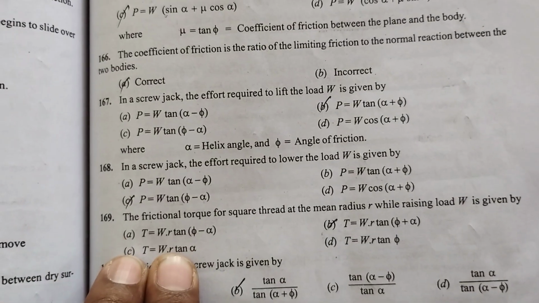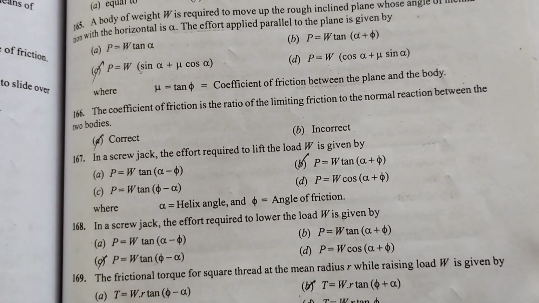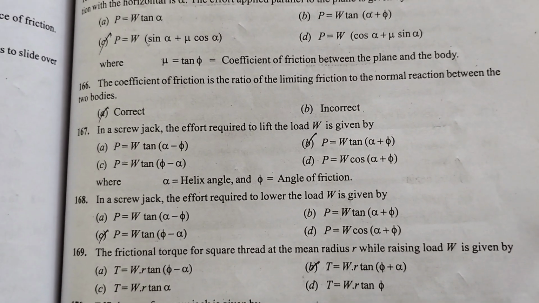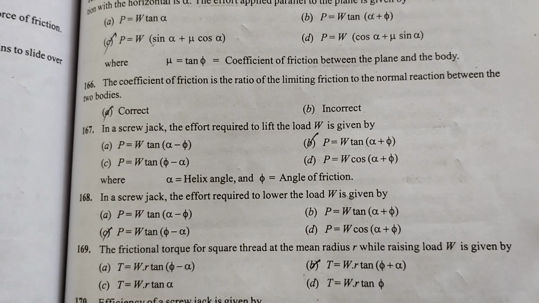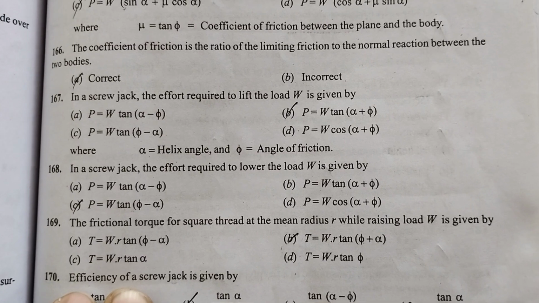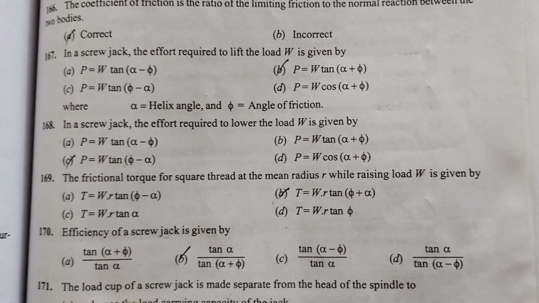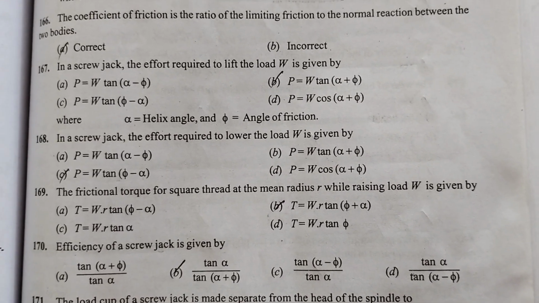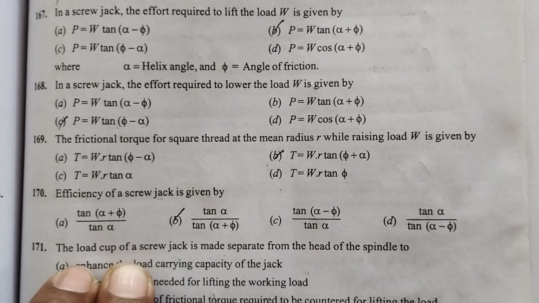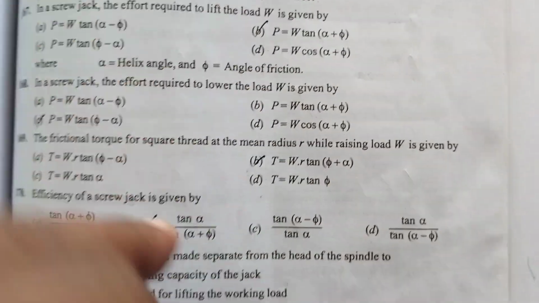In a screw jack, the effort required to lift the load W is given by P equal to W tan of alpha plus phi. In a screw jack, the effort required to lower the load W is given by P equal to W tan of phi minus alpha. The frictional torque for a square thread with mean radius r while raising the load W is given by T equal to W r tan of phi plus alpha. The efficiency of a screw jack is given by tan alpha by tan of alpha plus phi.